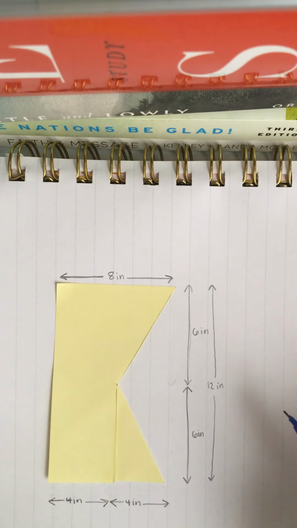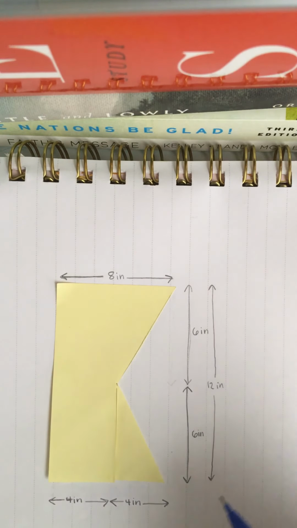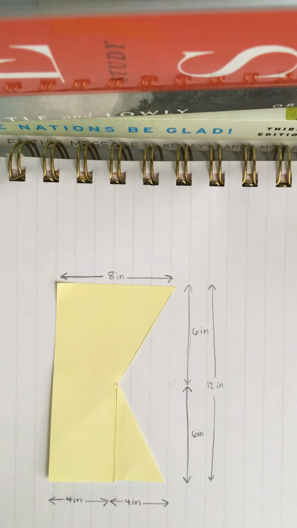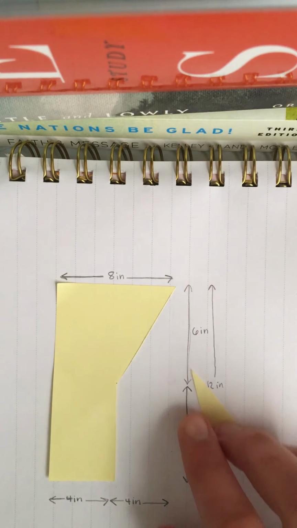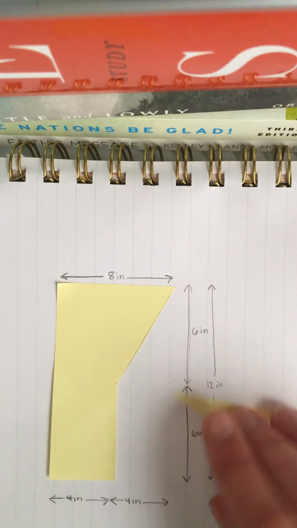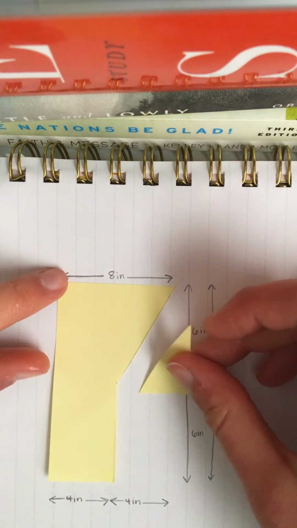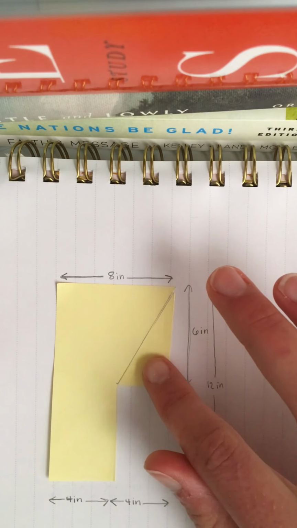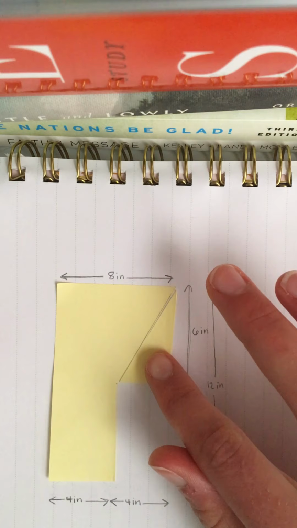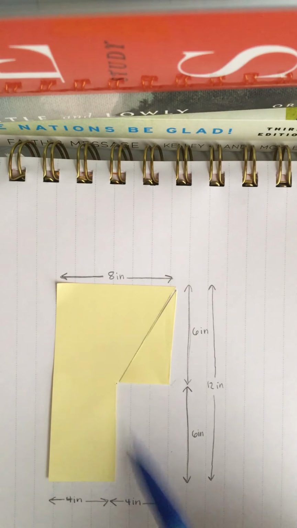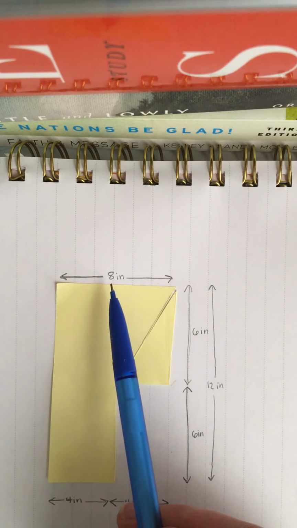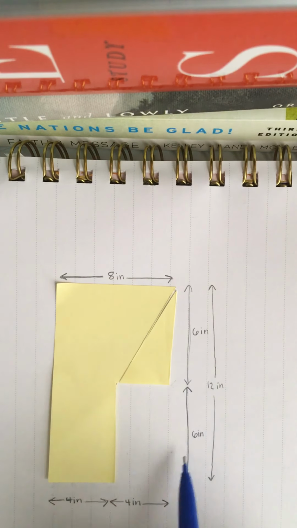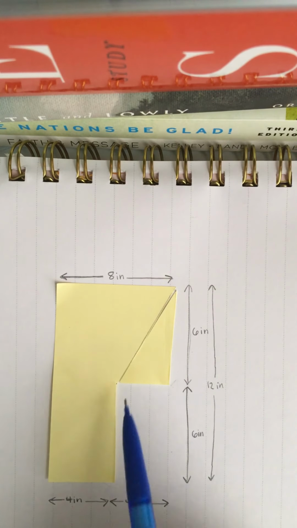So since I know I can find the area of a rectangular shape or a square shape, I'm going to try to rearrange my shape so that that works. So I can move this guy out and move him up here. See how that works? So that now I have all straight angles. That's really helpful.